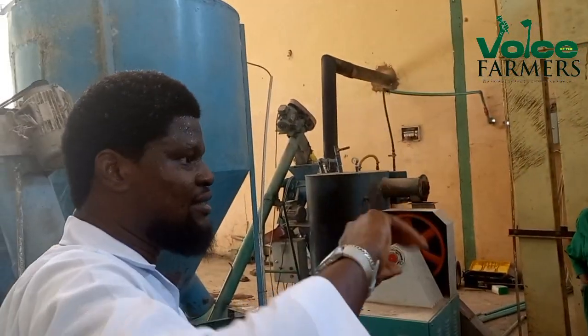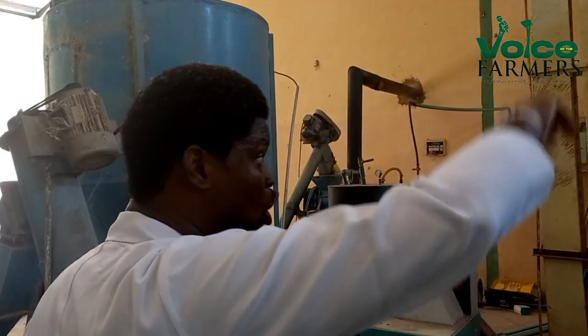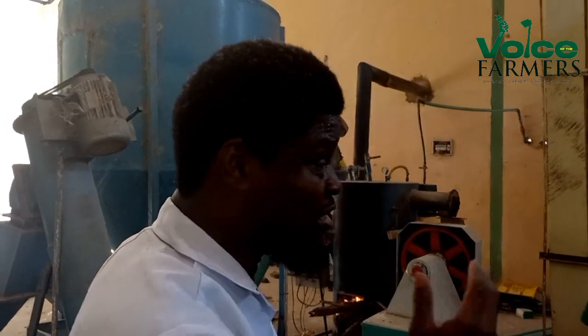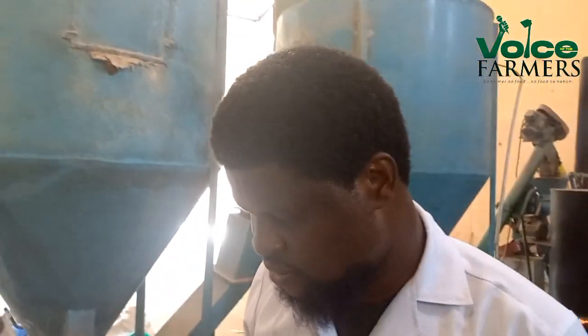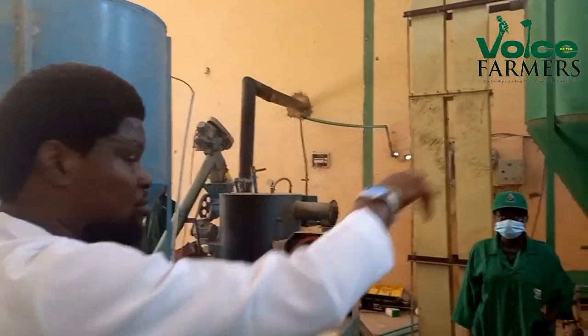There's a machine, mixing extruder. If there's an extruder, it will make it flow. But it is about 20 million. That one is about 40 million. And this line costs about 30 million.